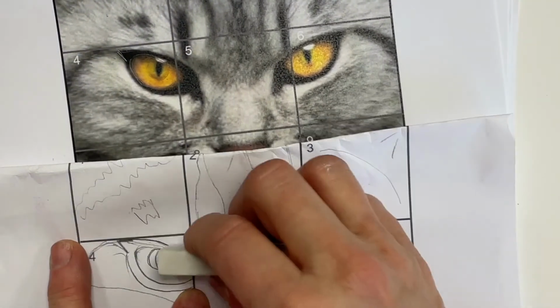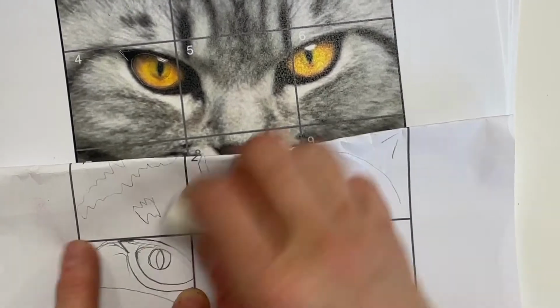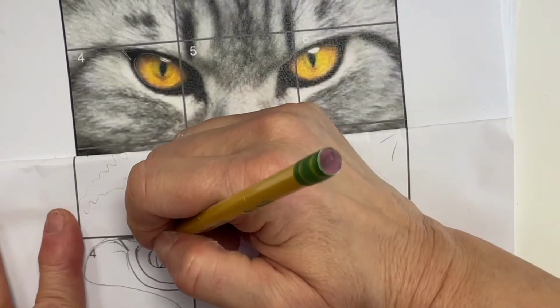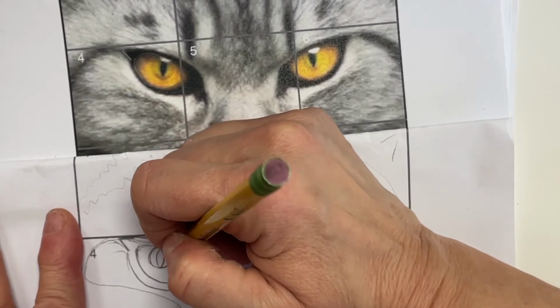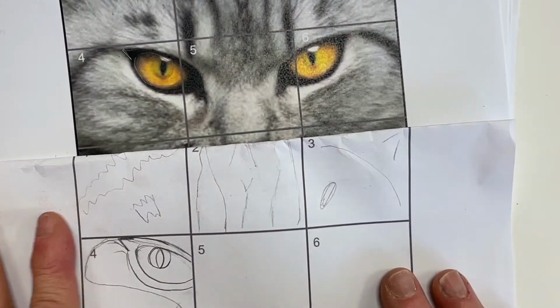In fact, I'm noticing that mine could be just a little bit higher. So we could always go back and make it a little higher. I feel like this should be a little closer. That's a little better, I think.